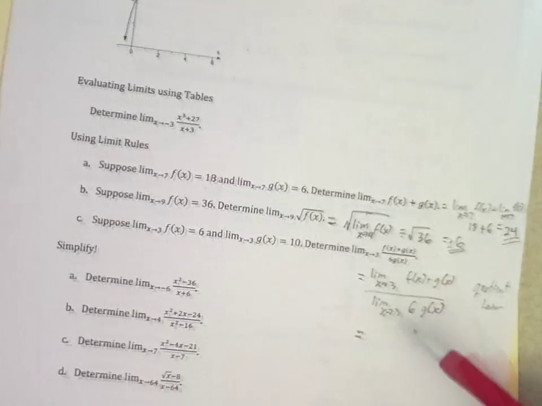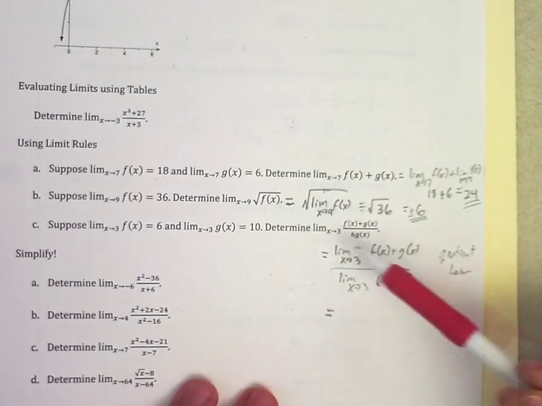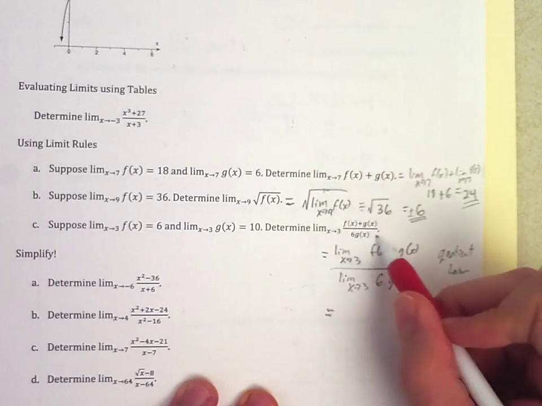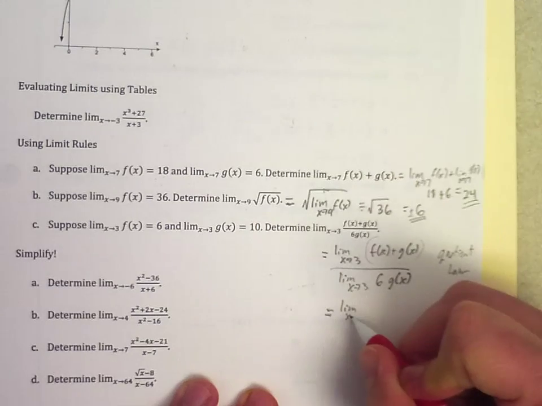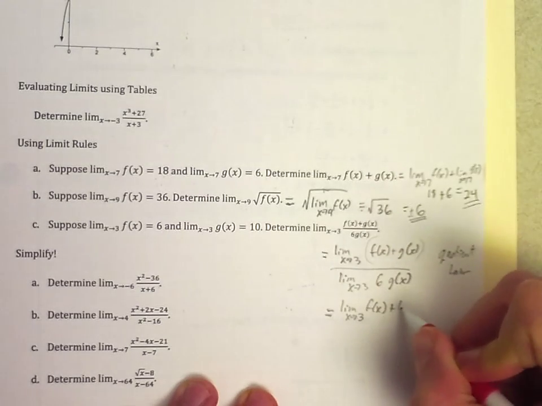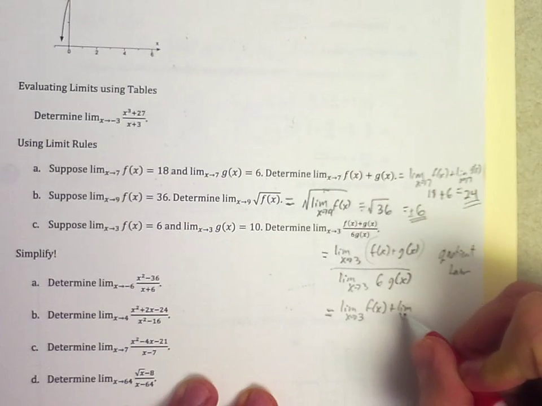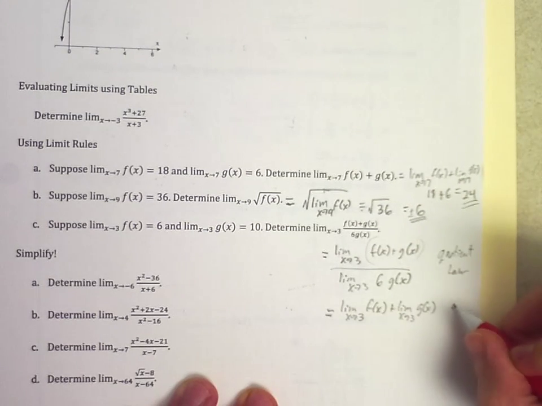And then we can further simplify the numerator by using the addition law. We know that if we have the two things added together, we can split them apart. So that's the limit as x approaches 3 of f of x plus the limit as x approaches 3 of g of x. We use that using our addition law.